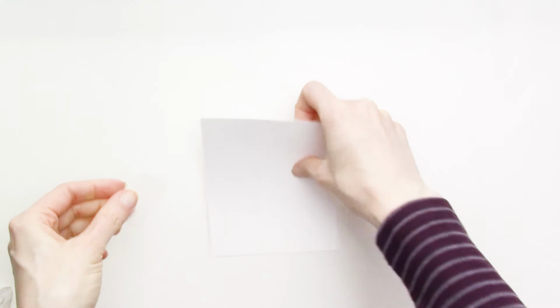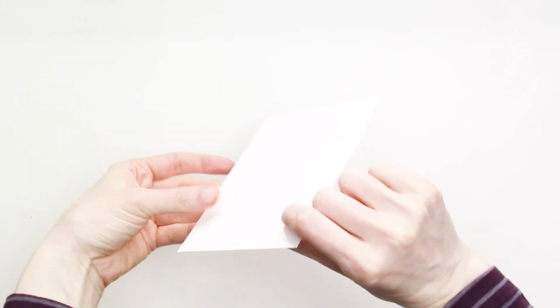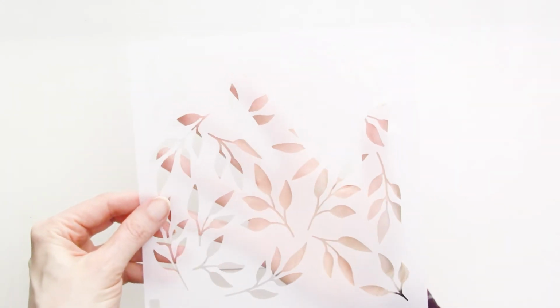The first thing that I'm going to do is to temporarily adhere the cardstock to my craft mat so it doesn't move around while I'm working. So I'll add a couple of pieces of this removable double-sided tape to the back of the cardstock to temporarily adhere it to my craft mat. If you don't have this type of tape, then you can also tape it down using washi tape or painter's tape on the front side of the card.